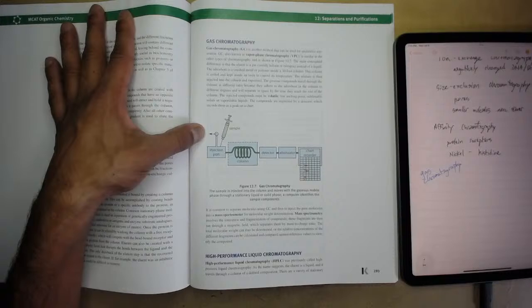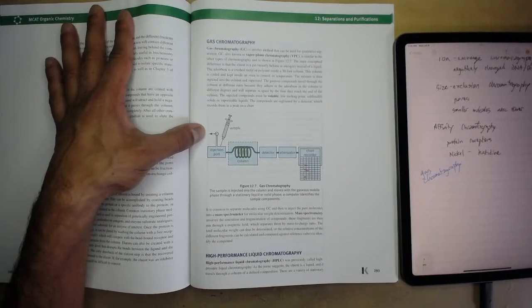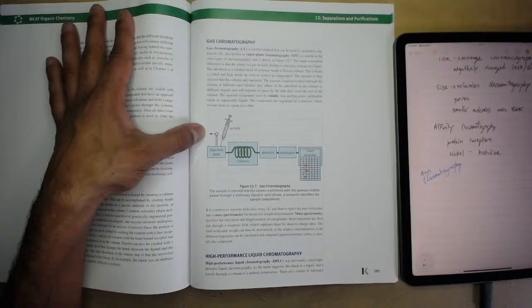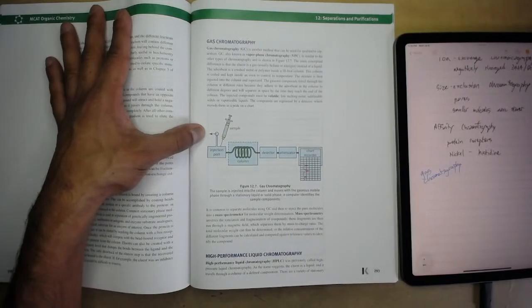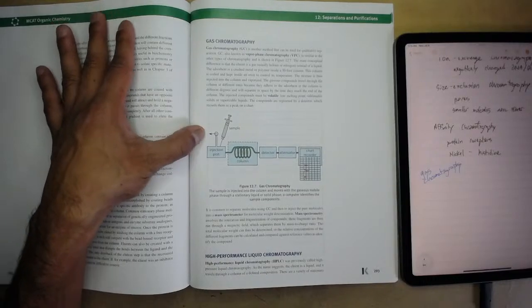The mixture is then injected into the column and vaporized. The gaseous compounds travel through the column at different rates because they adhere to the adsorbent in the column to different degrees, and will separate in space by the time they reach the end of the column. The injected compounds must be volatile, low melting point, sublimable solids, or vaporizable liquids. The compounds are registered by a detector, which records them as a peak on a chart.